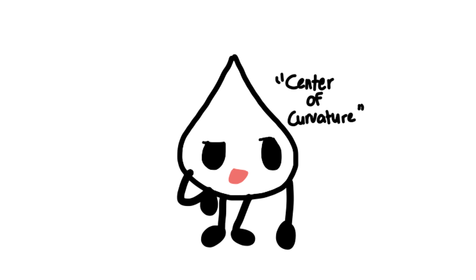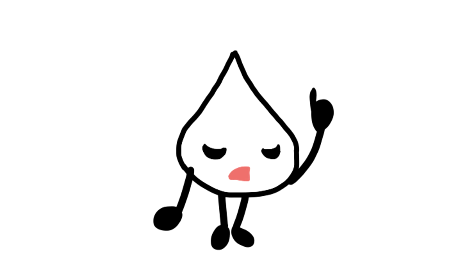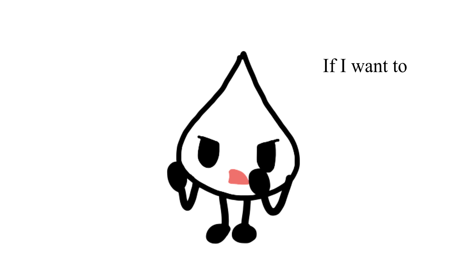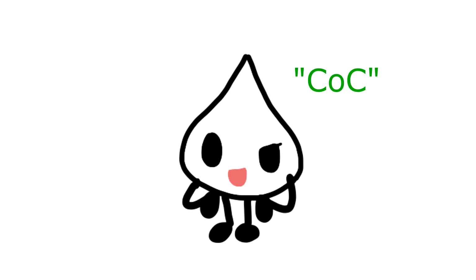And hey, center of curvature sounds awesome, but just in case, I would want to call it CoC if I want to get straight to the point. But I want to be careful not to say it as a word, you know?